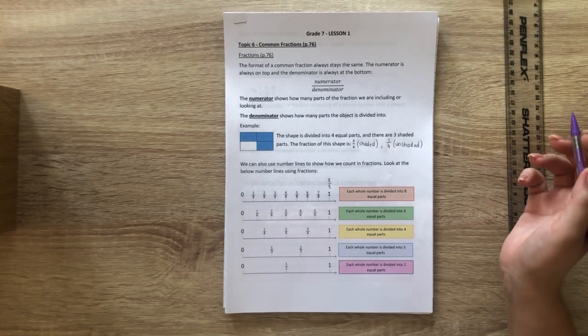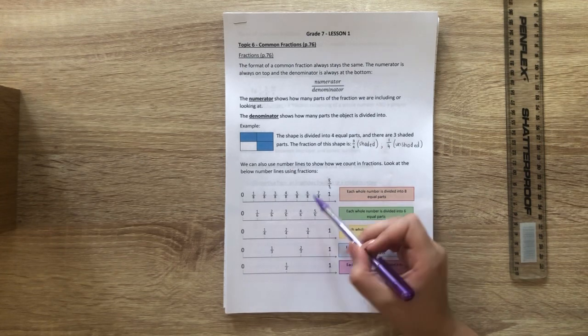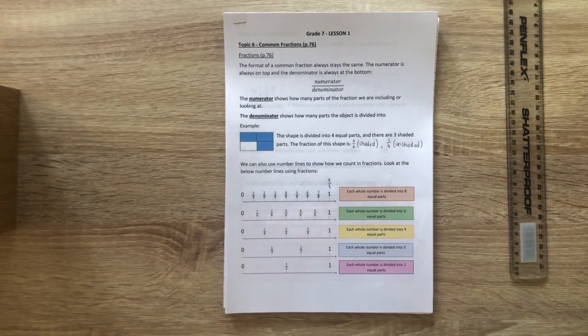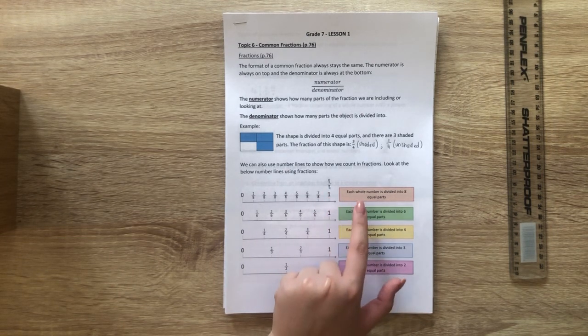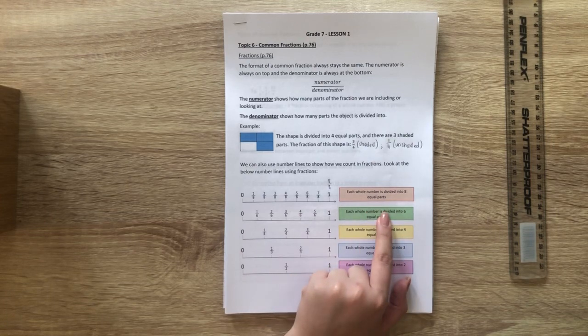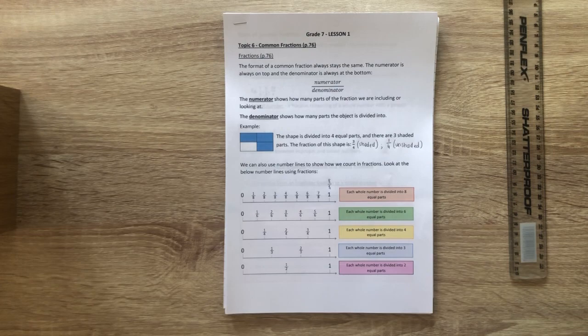So what I can do in a test, I can give you this number line and I can say fill in the missing number or numbers. So I could leave a few of them out and expect you to fill them in. And obviously when it passes 1, it becomes 1 1/8, 1 2/8, 1 3/8, up and up and up, all the way up for all of these number lines.